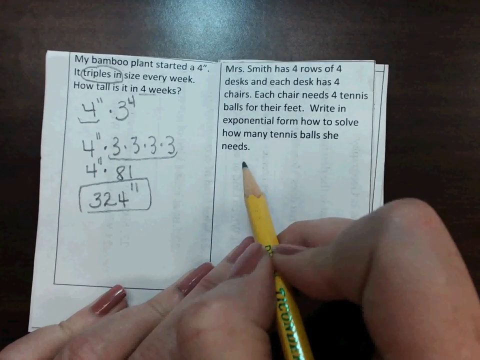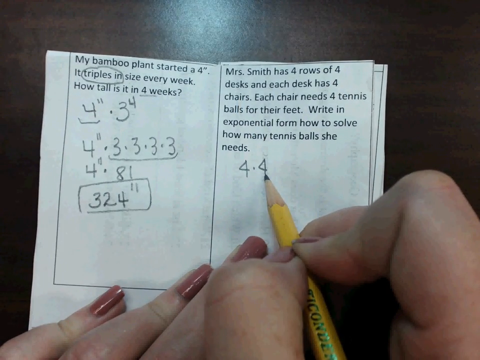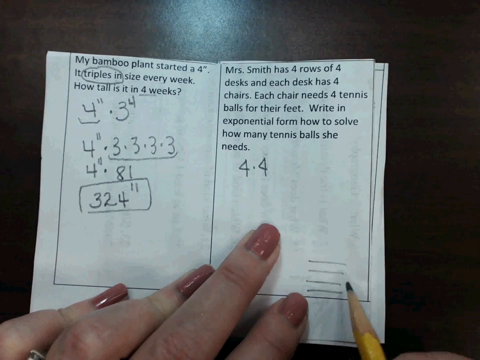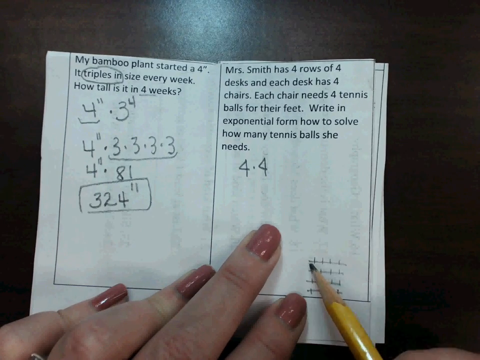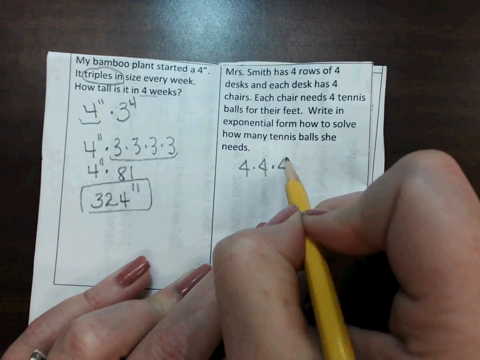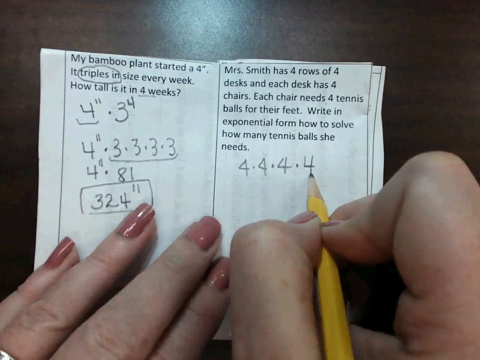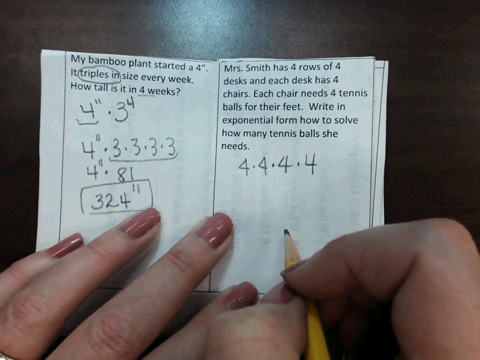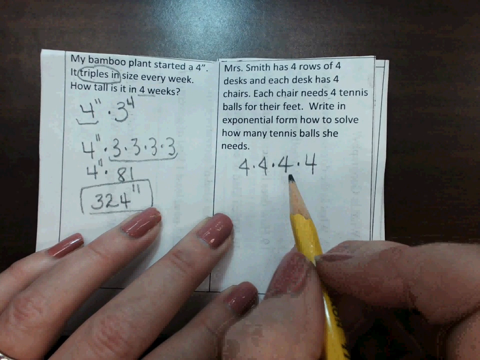Mrs. Smith has 4 rows, and in each row she has 4 desks. So if you imagine that, 1, 2, 3, 4, with 1, 2, 3, 4 in each, can you see how I'm multiplying 4 by 4? Yeah. And each desk has 4 chairs. Okay, times 4 again. And each chair needs 4 tennis balls for the feet. I know you've seen that. When they have tile floors and they put tennis balls so that the legs of the chairs don't squeak on the floor. Write in exponential form how to solve how many tennis balls she needs.